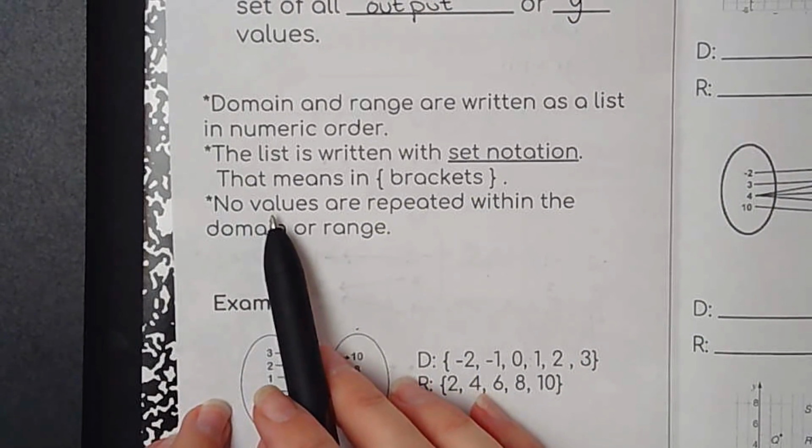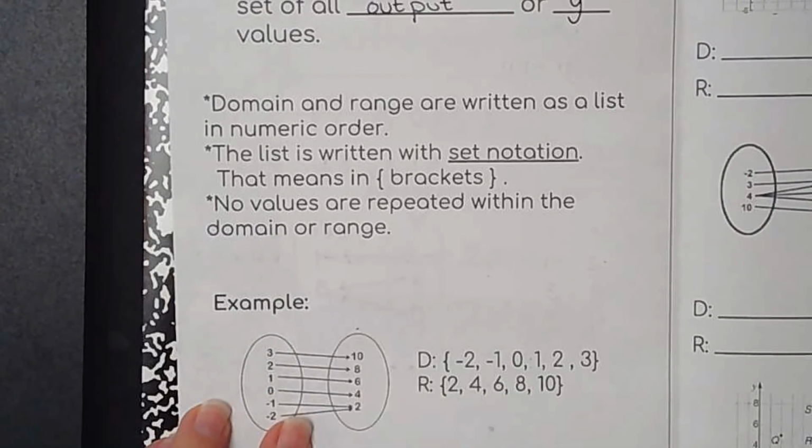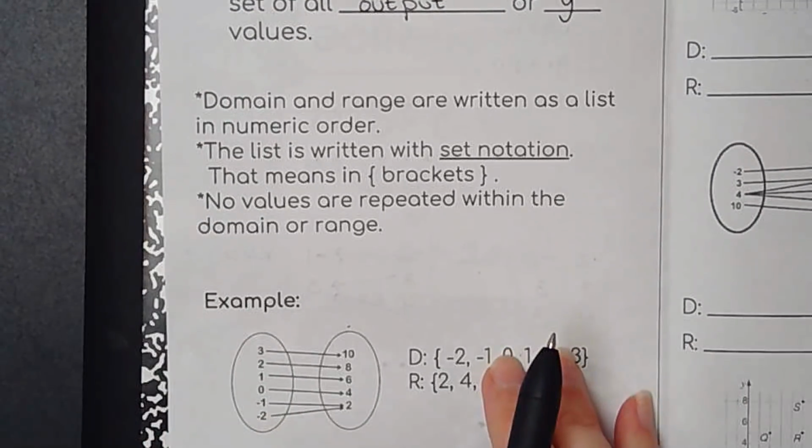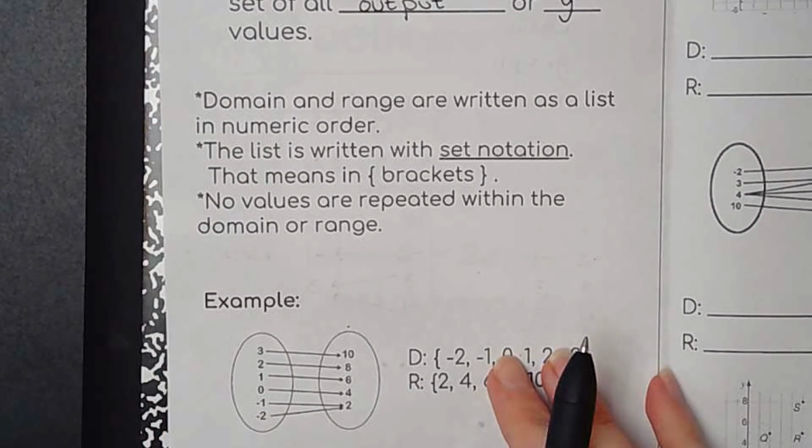And when you are writing your domain or range, there are no values repeated. So the same way in our mapping diagram, we didn't put this +3 twice. The same thing happens here. So in this example, we have a mapping diagram. It's got x values on the left and y values on the right.